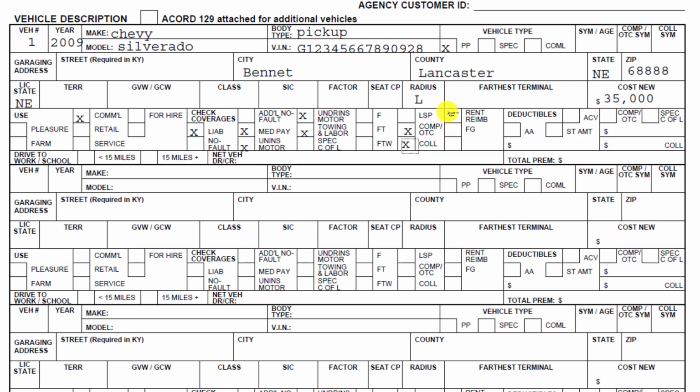And then let's see here. A lot of times you can do rental reimbursement if you need to, but let's talk most importantly about the deductibles. So almost always it's going to be actual cash value. Stated amount is for something like a classic vehicle, but it's almost always actual cash value. That's just the way that underwriters are typically writing policies these days. And then we're going to go ahead and put down comprehensive and collision.